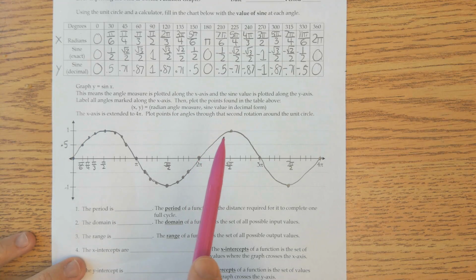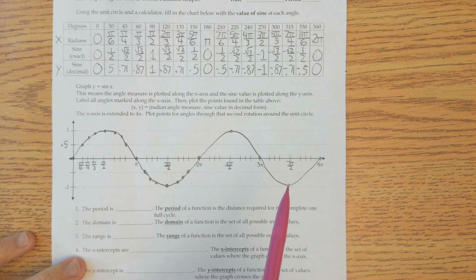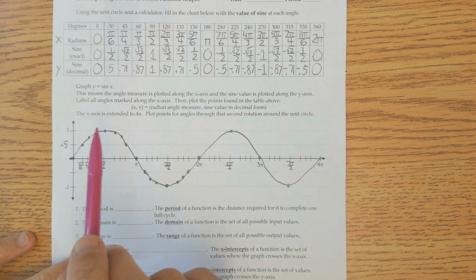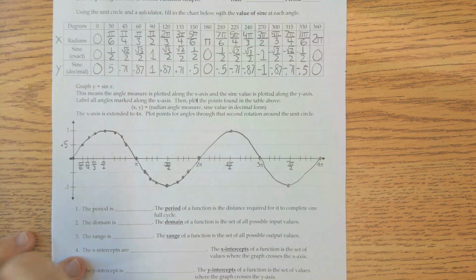Then look what happens in your next cycle: back to the highest point, back to the middle, back to the lowest, back to the middle. We call this y equals sine x behavior middle, high, middle, low, middle. That's 5 points. That's our 5-point method that we are going to be using starting in class next Tuesday to graph these.